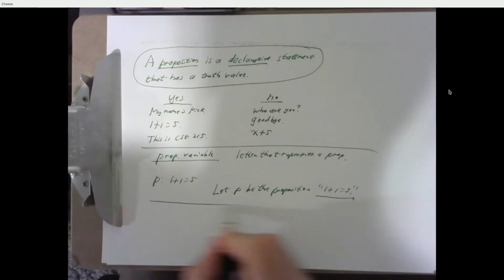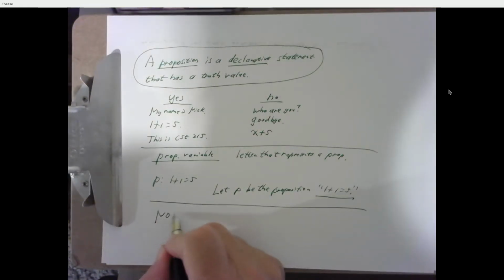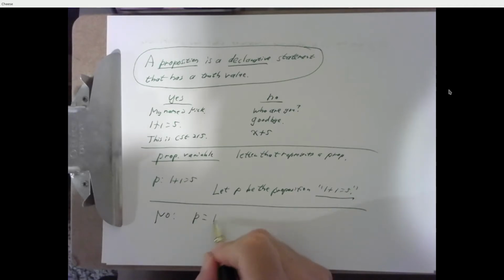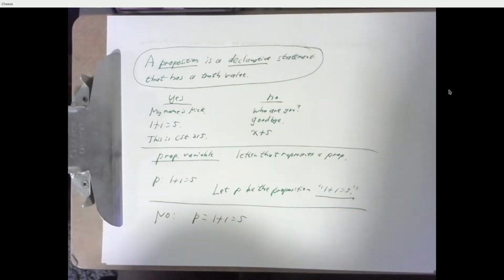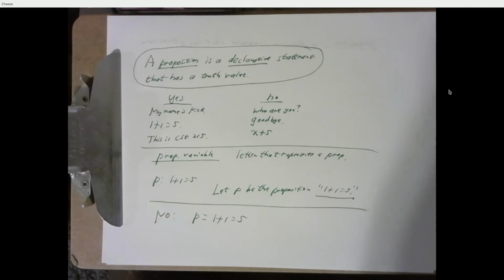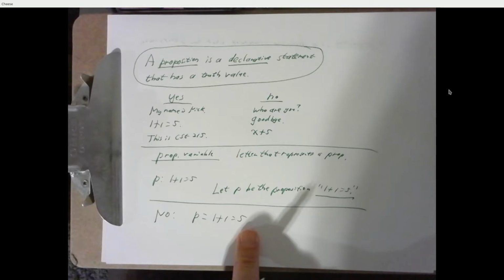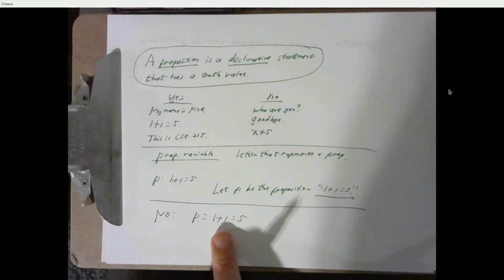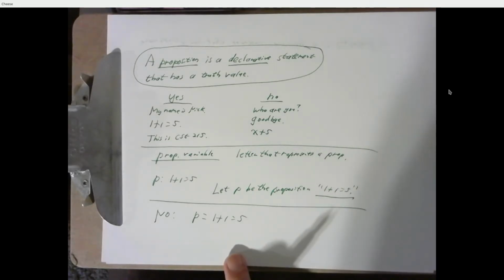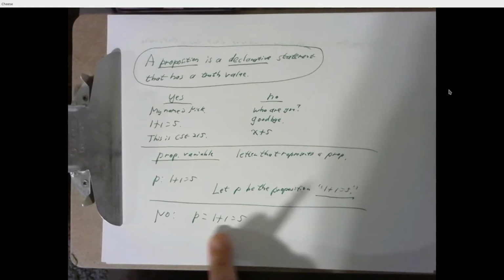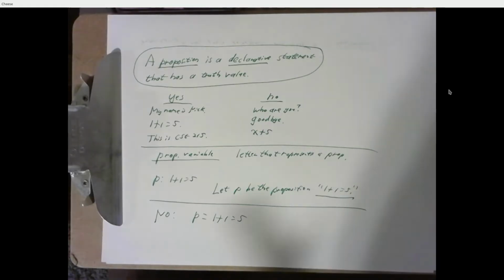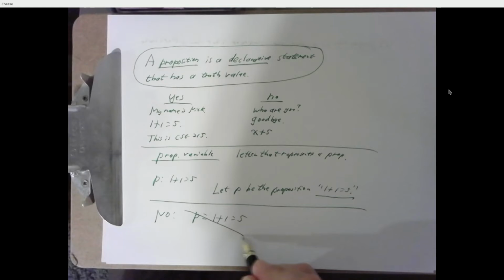Here's what you do not want to do. Don't write this. That is completely confusing because we're saying that P is equal to 1 plus 1, which is 2, but that's also equal to 5. So is P 1 plus 1, which is 2, or is P equal to 5, or is P a proposition saying that 1 plus 1 equals 5? Totally ambiguous. So don't write that.